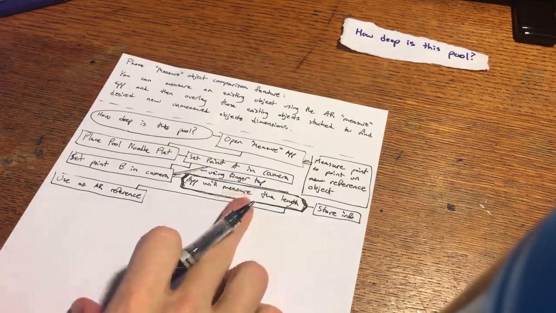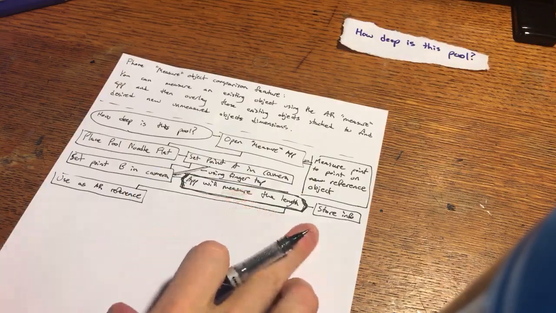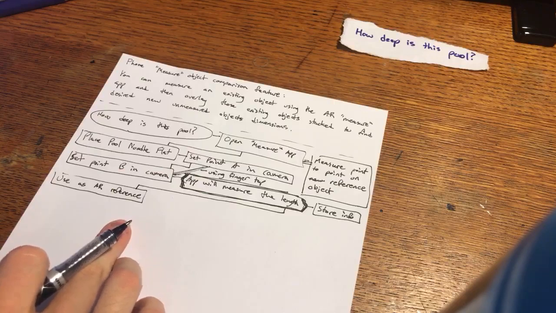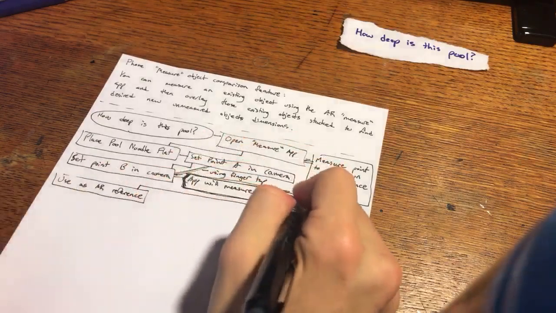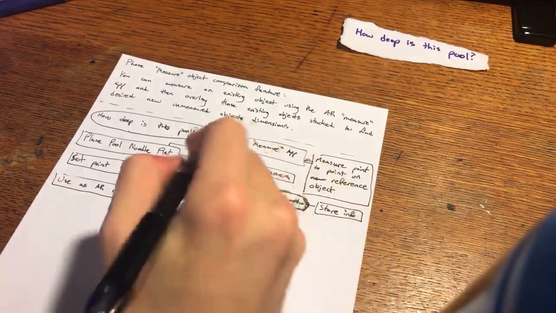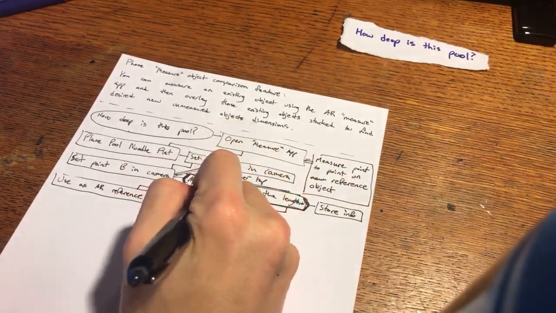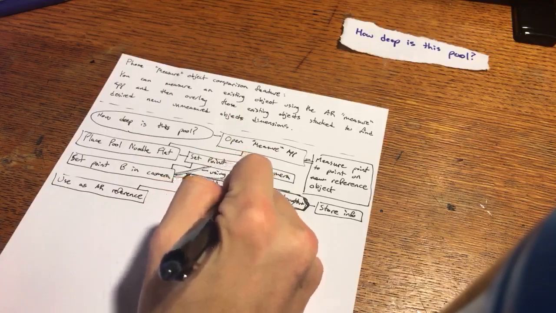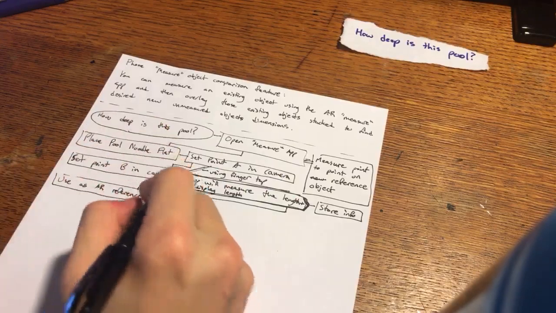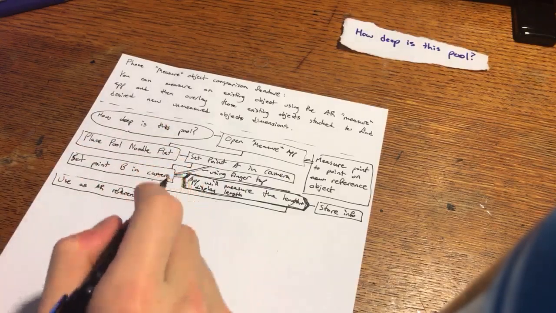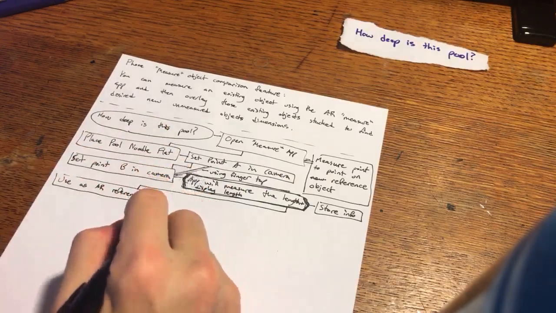App will measure the length, store the info, use AR reference. Measure the length plus display length. Okay, so uses AR reference. You tap use AR reference. Tap.